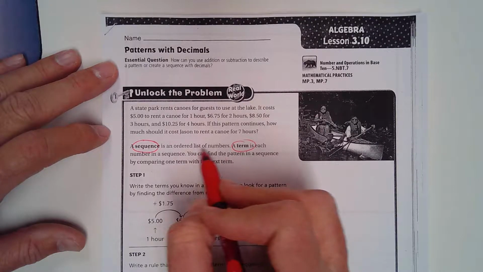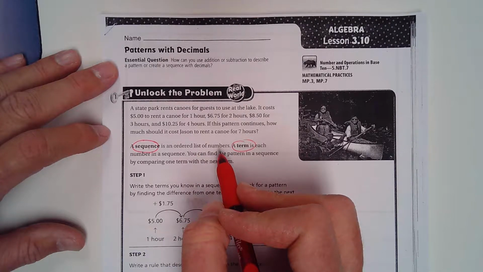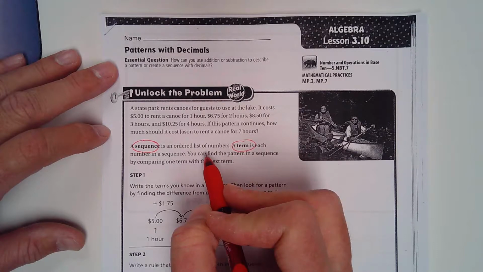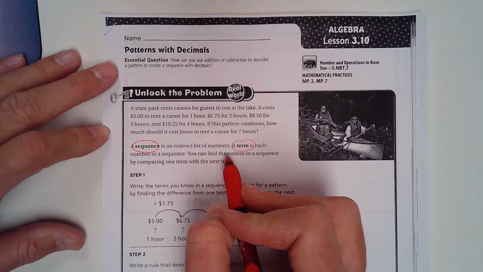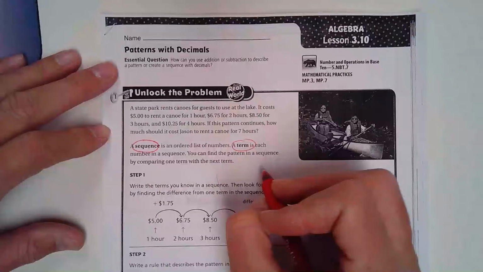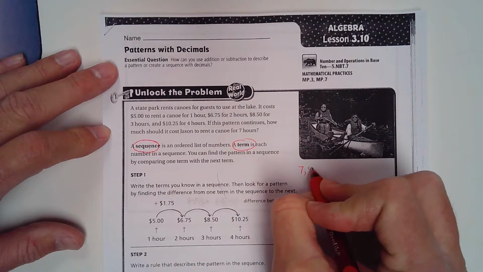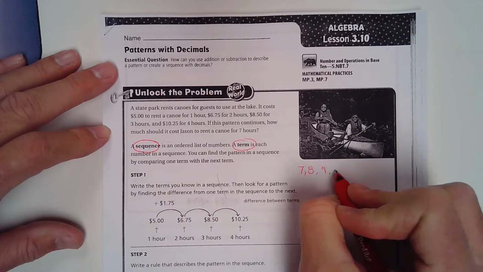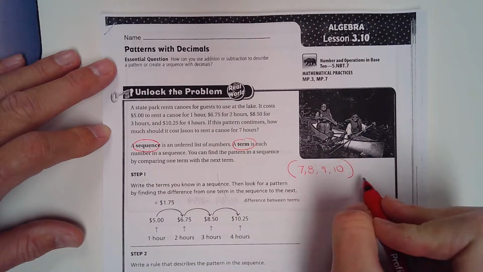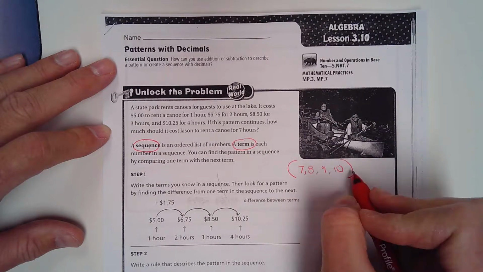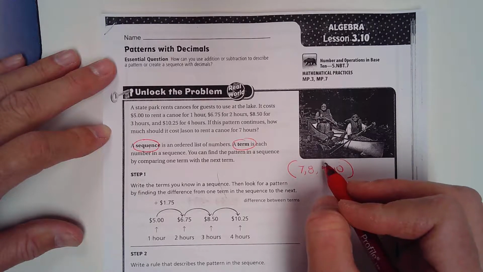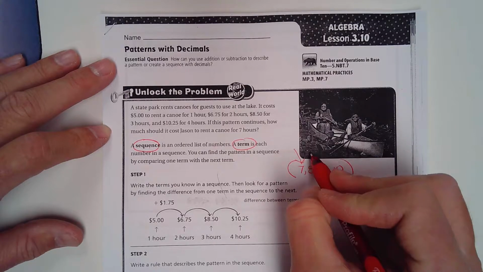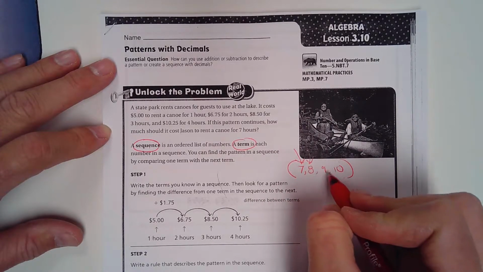And this applies not just to numbers, but it could be a sequence of names or a list of items in a particular sequence. And a term is each number in a sequence. So if I had a sequence of numbers that were, let's say, 7, 8, 9, 10, this is a sequence of numbers. They're each being increased by 1. There's a particular pattern to them you can often see in a sequence. And each one of these is considered a term. 7's a term, 8's a term, 9's a term, 10's a term.